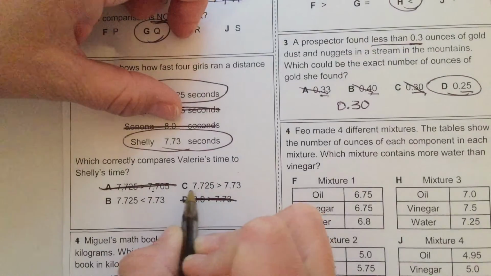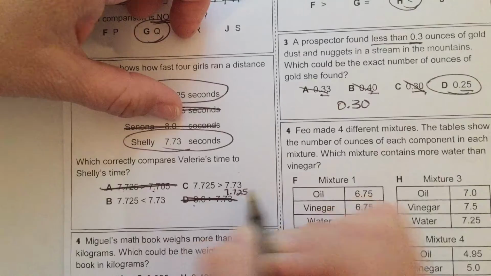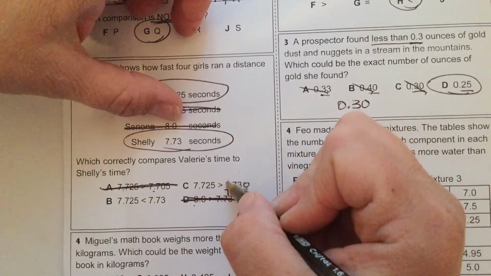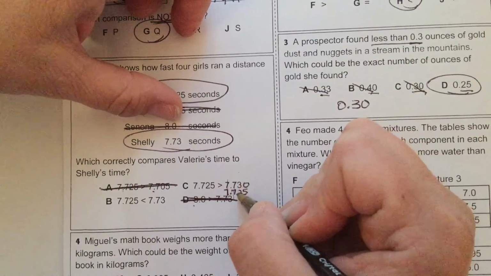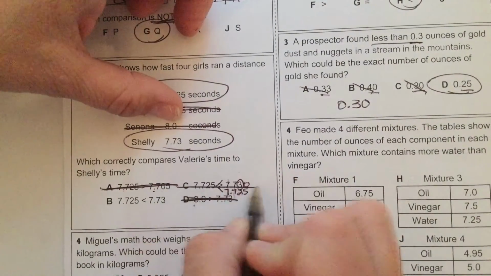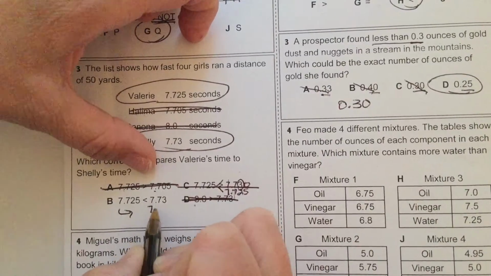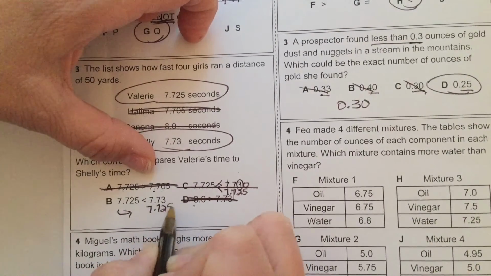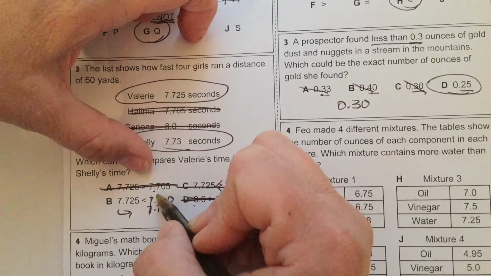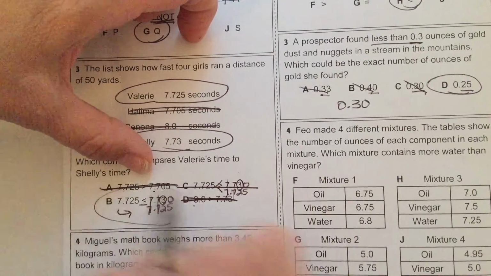All right. So now I'm going to take this one and I'm going to line it up over here. 7.725. I'm going to fill in the hole with a 0 and compare. 7 and 7, 7 and 7, 3, 2. 3 is bigger, so it should be going that way. So it can't be C. But I'm going to check. I'm going to take it and I'll move over here. 7.725. Fill in the hole with a 0. 7 and 7 are the same. 7 and 7 are the same. 3 and 2. 3 is bigger. So that is the correct one.